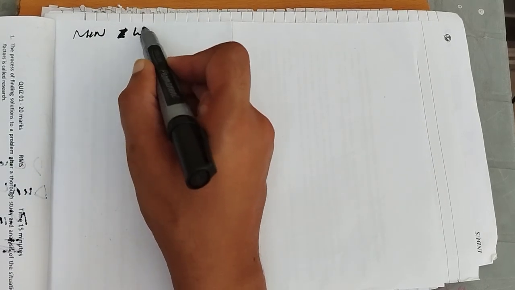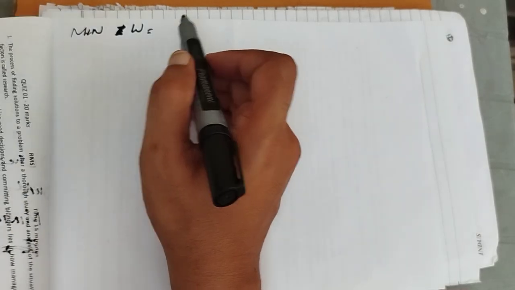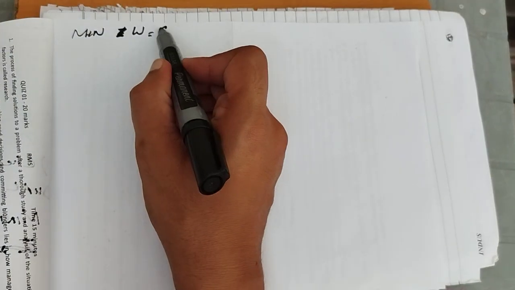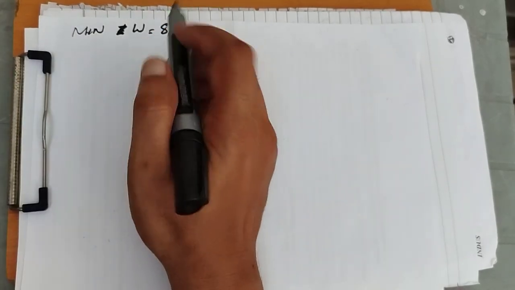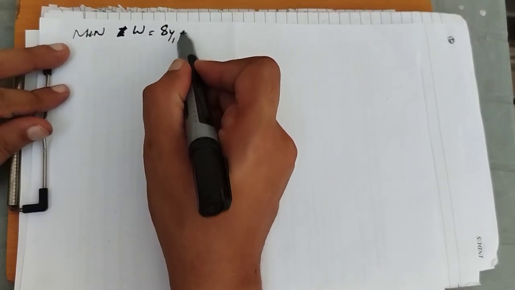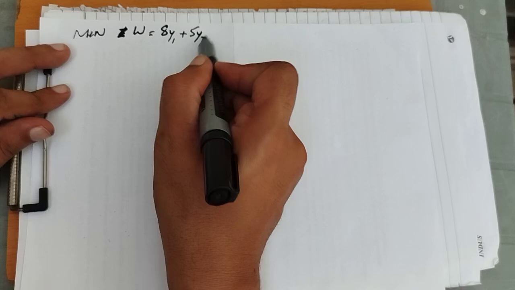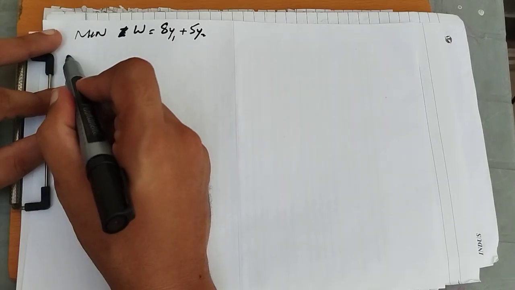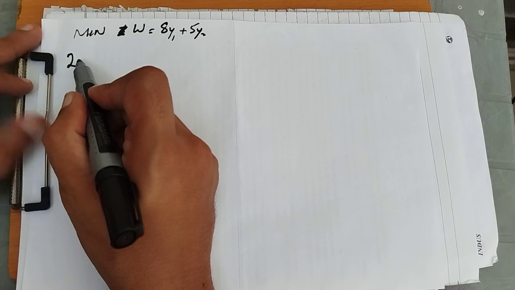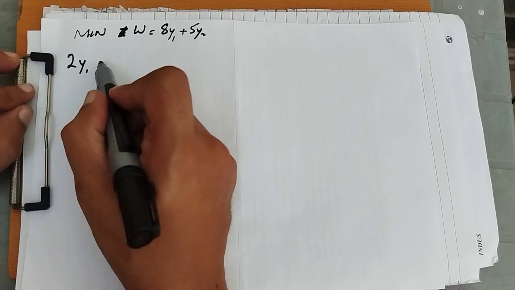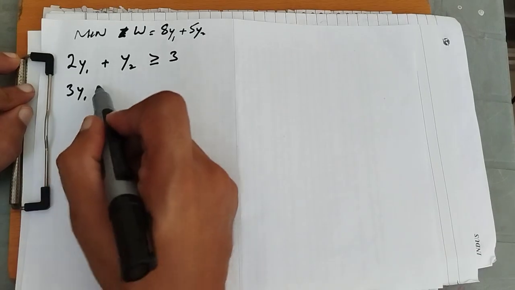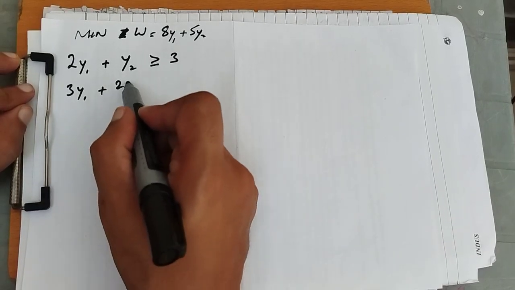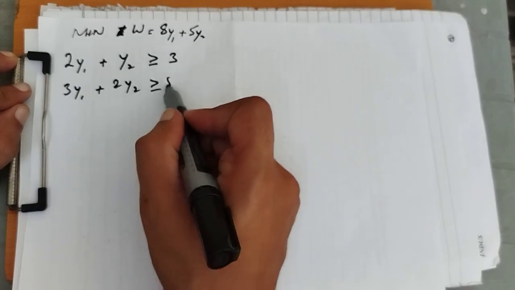Instead of z, we write w. 8y1 plus 5y2, subject to 2y1 plus y2 greater than or equal to 3, and 3y1 plus 2y2 greater than or equal to 5.